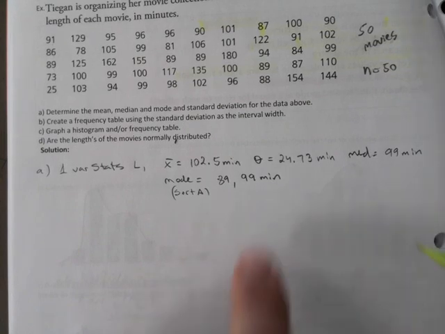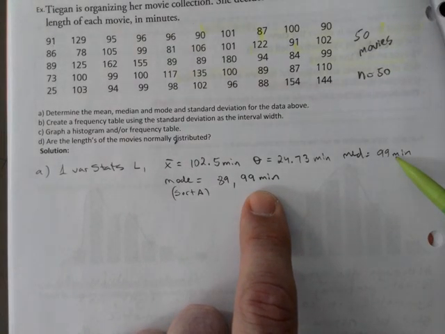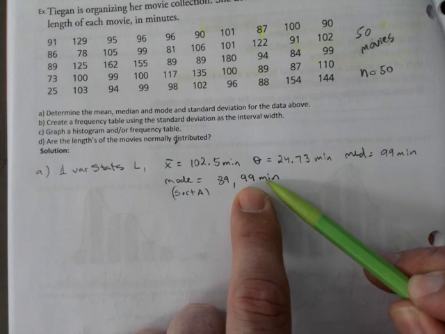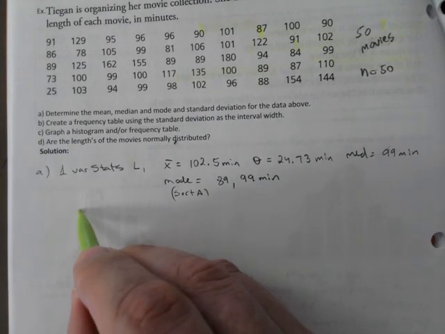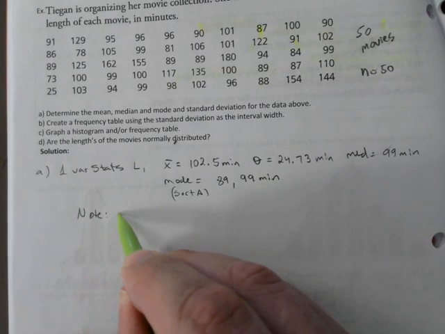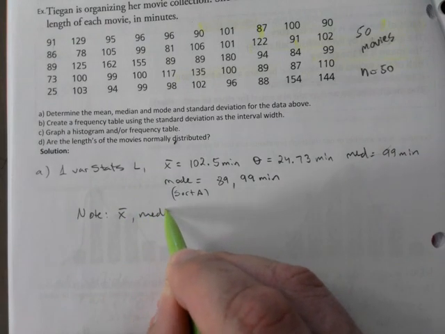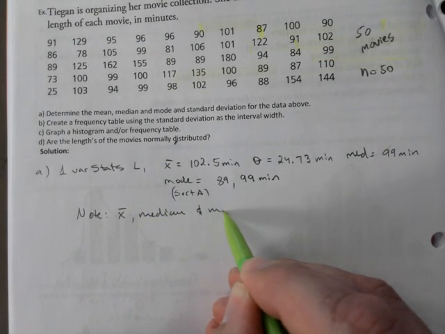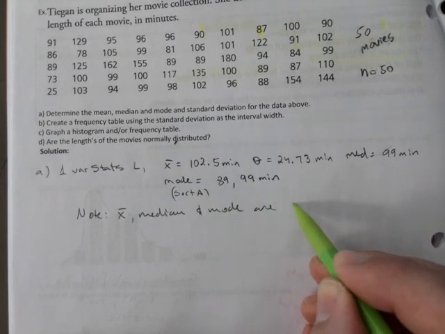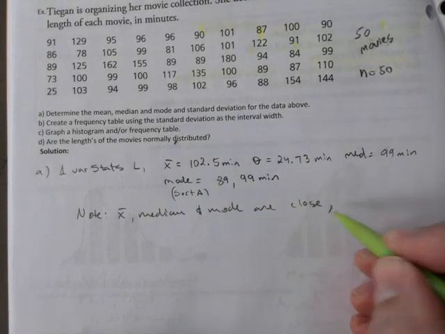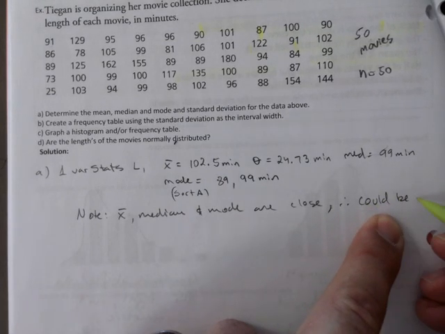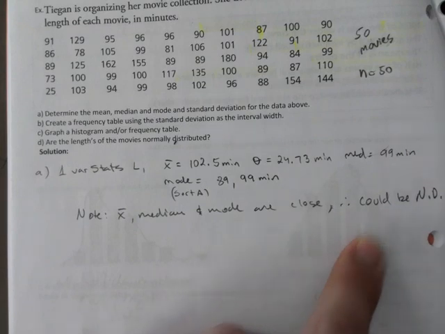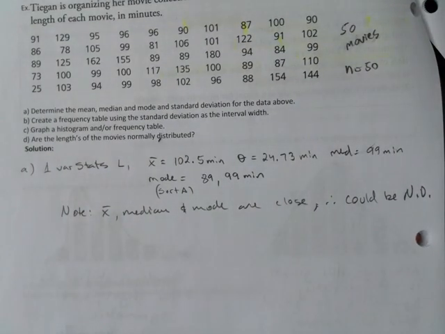If you think about it, the median, the mode, if you consider 99, and the mean, they're all pretty close to each other. That's a good indicator. Okay. Note, mean, median, and mode are close. Therefore, could be normally distributed. So we are already having a bit of an indication that this might be.